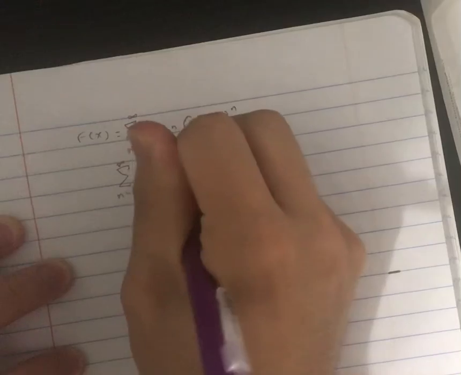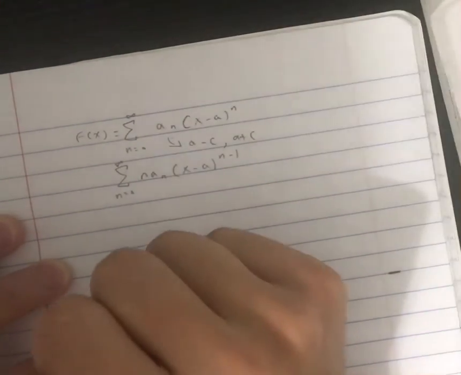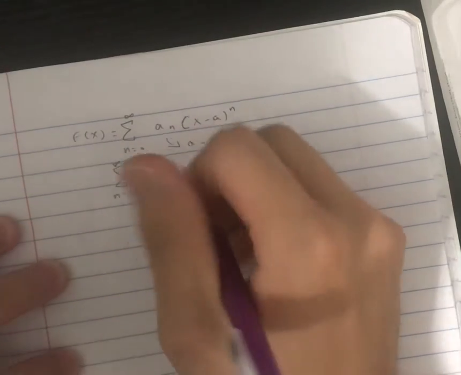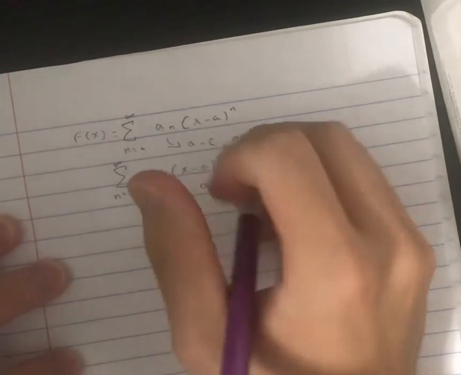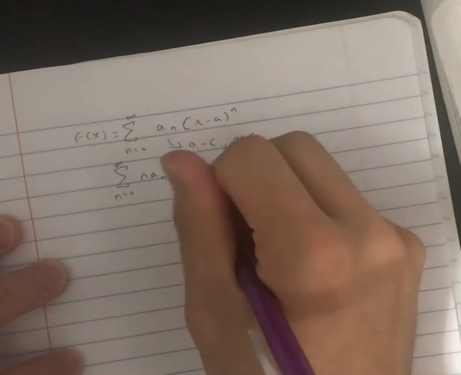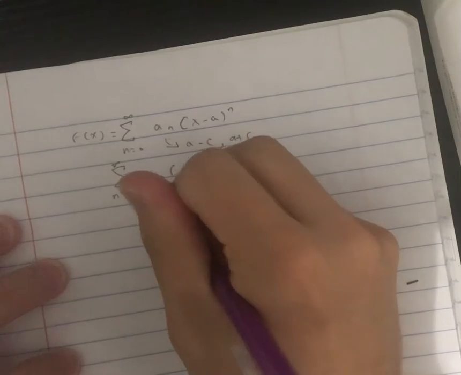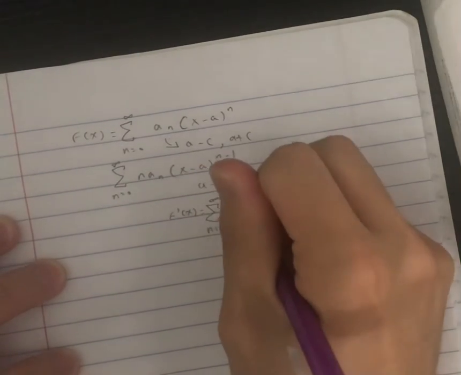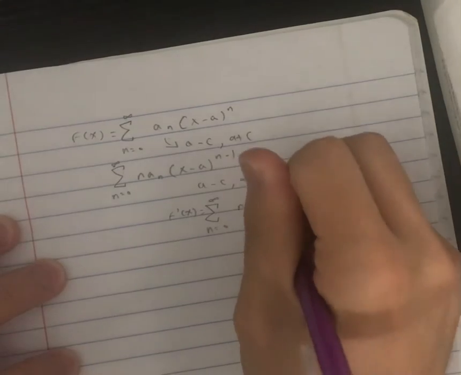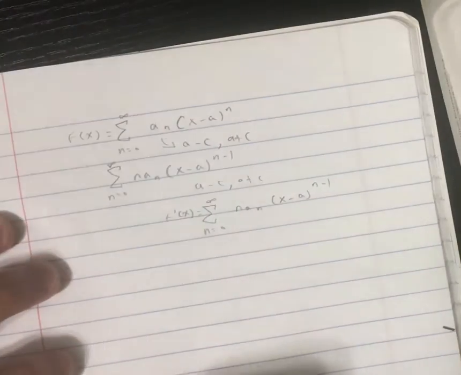this term also converges on the open interval a minus c, a plus c, as well as the term with n times a_n times (x minus a) to the n minus 1.